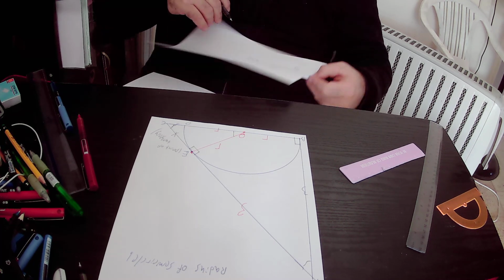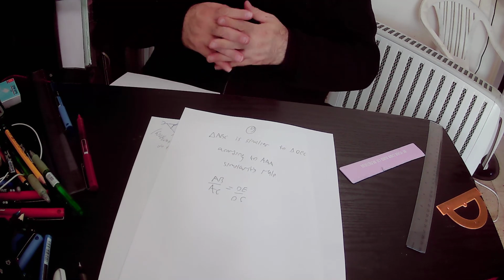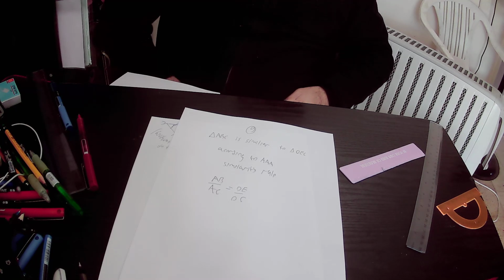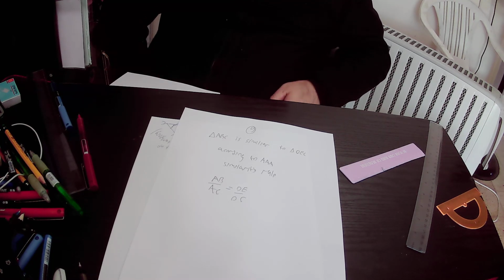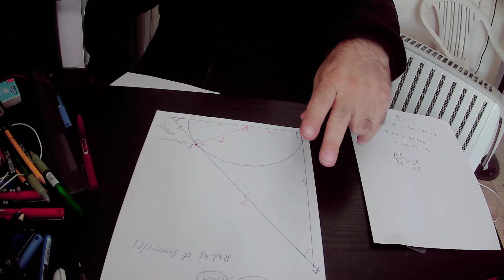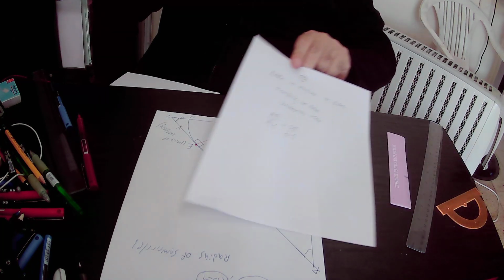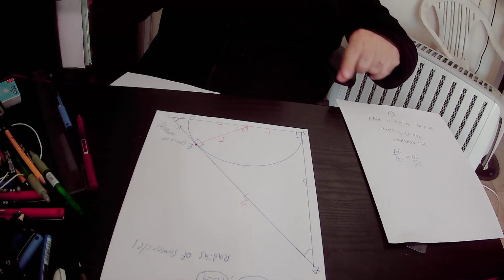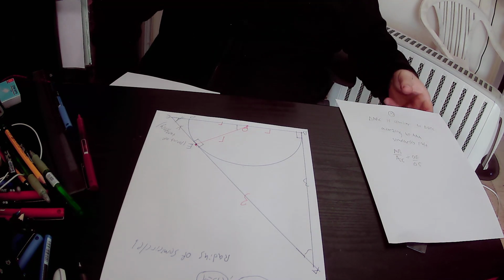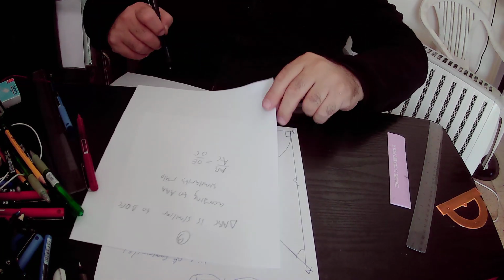I will repeat again. Because triangle ABC is similar to triangle OEC, we can conclude that AB over AC in the right triangle ABC equals OE over OC in the right triangle OEC. Okay, so that will be our equation number 2.